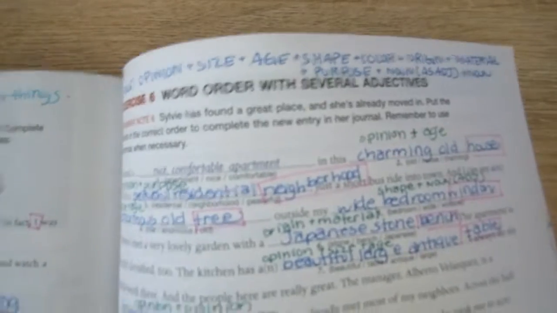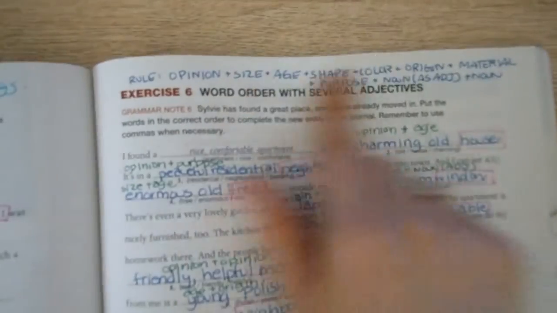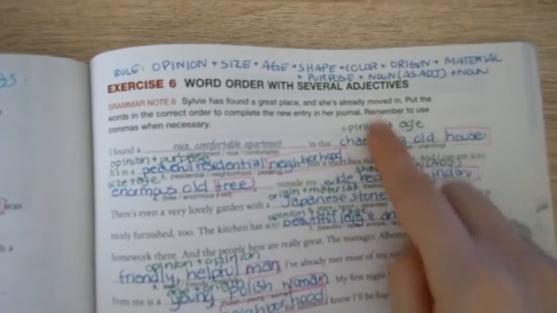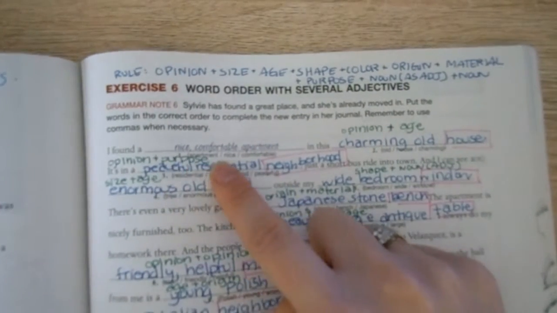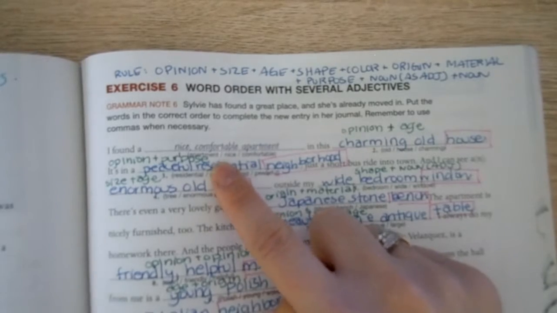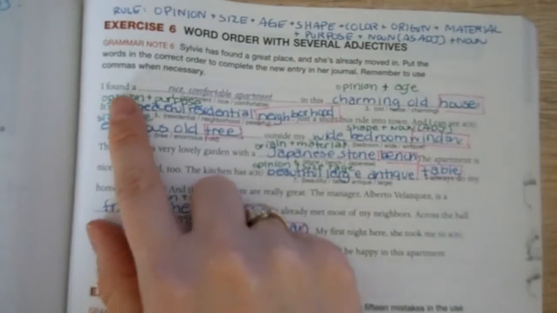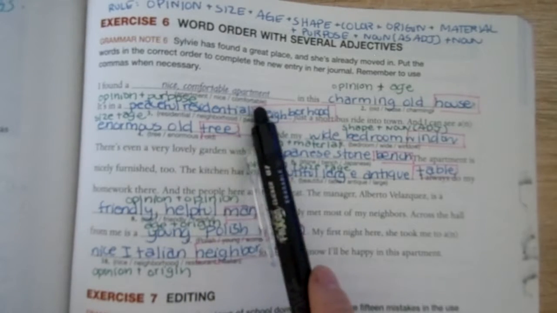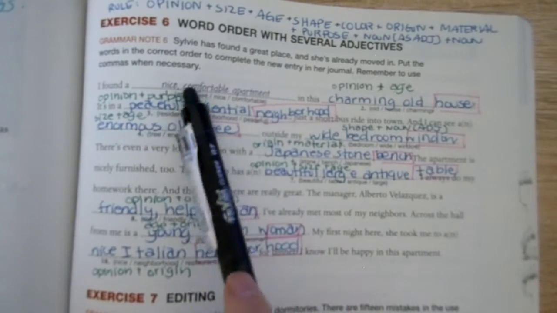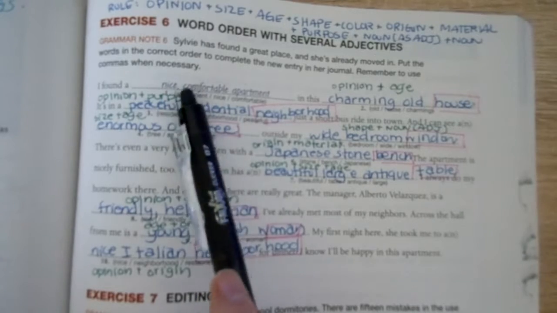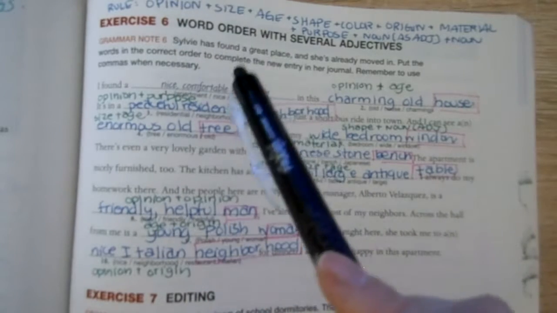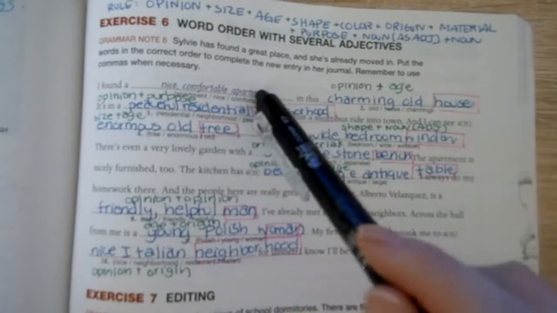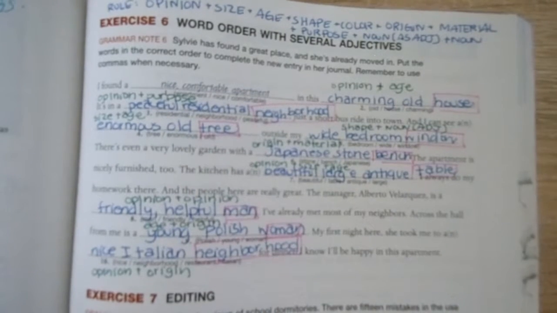So for easy reference, I copied it down on the top of the page just so that you can kind of see the order. And I also wrote my notes here in green, describing what type of adjective each one of these is. So number 1, I found a nice, comfortable apartment. So both of these are opinion adjectives. So we have to put them like this, and then my noun, which is apartment.